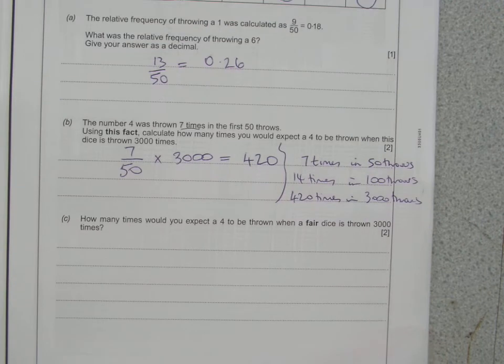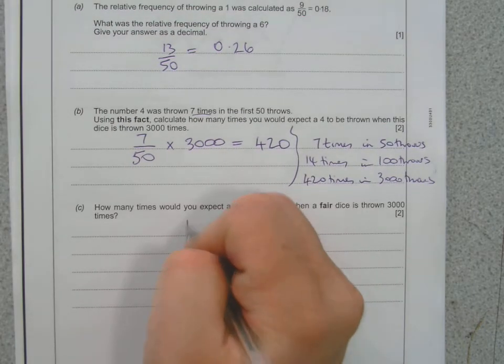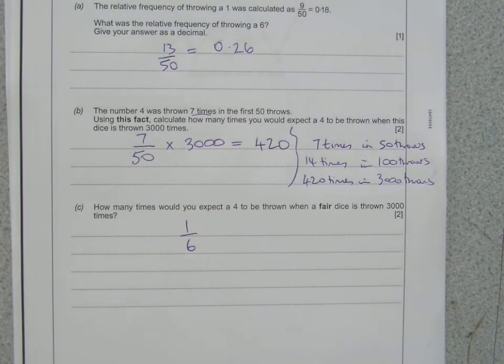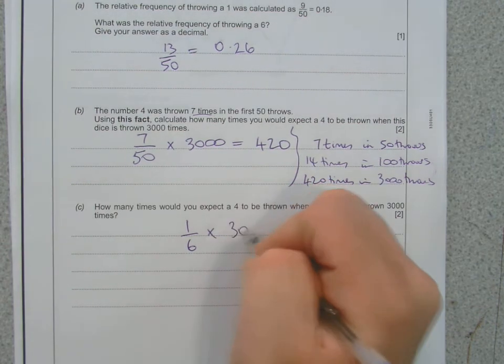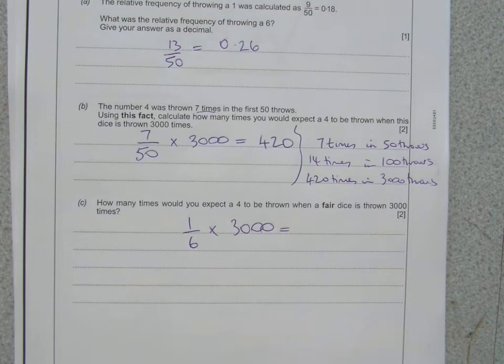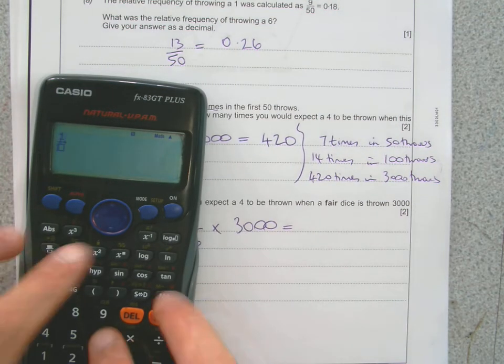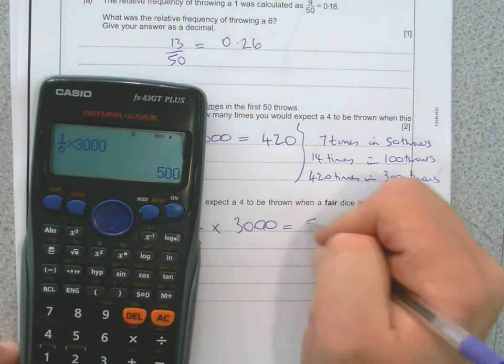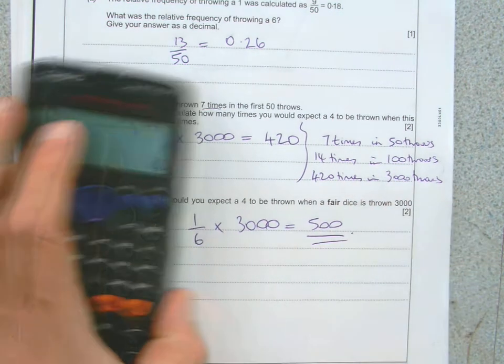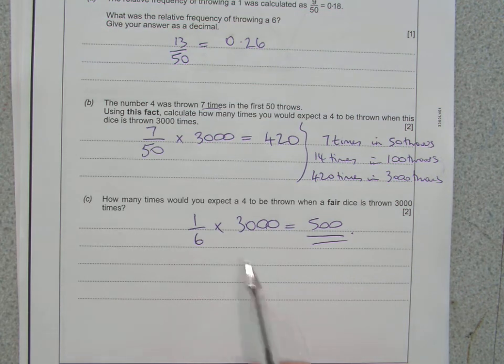How many times would you expect a 4 to be thrown when a fair dice is thrown 3,000 times? Well, the probability of getting a 4 should be 1 out of 6, shouldn't it? Okay, you've got 1 chance out of 6 on a fair dice of getting a 4. So you times the probability by the amount of throws. So 1/6 times 3,000, 500 times.